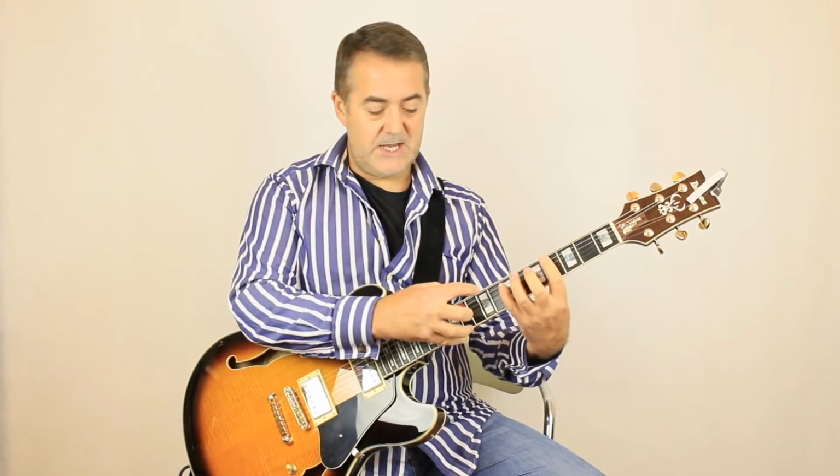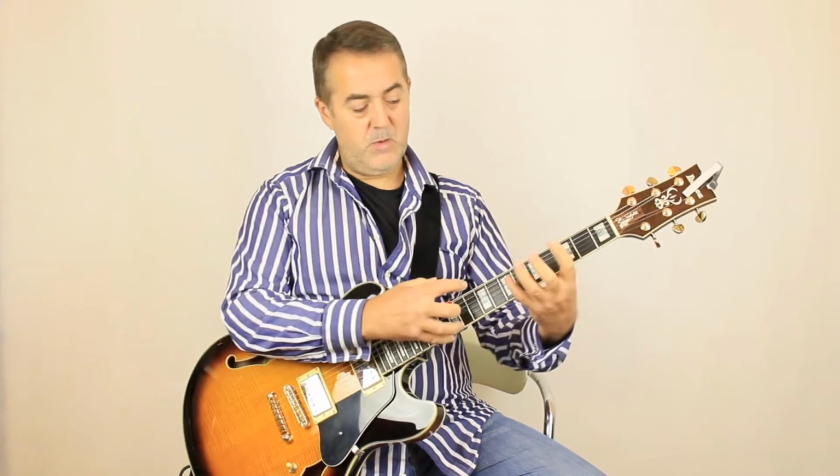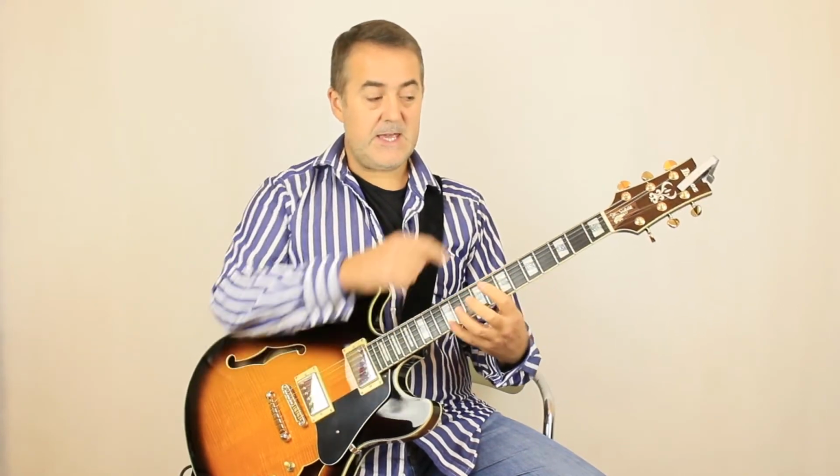So if I continue that idea of moving up with this position, everything stays fixed, it all just moves relative to one another, and then it can also reappear at the back of the neck here once you start going beyond the 12th fret.